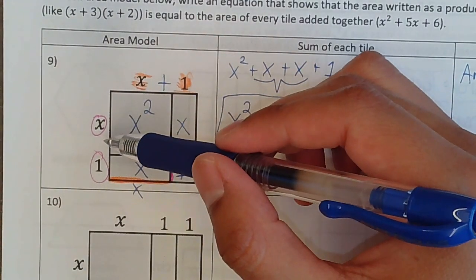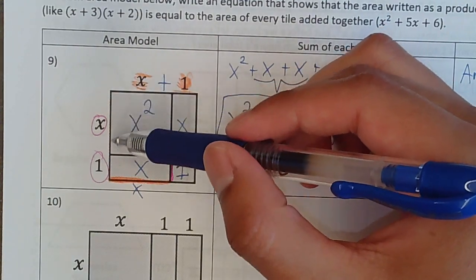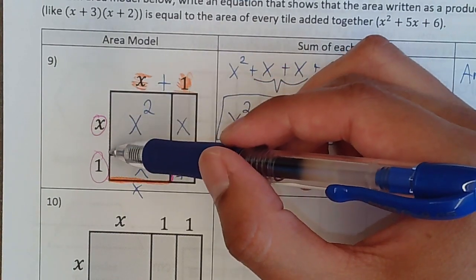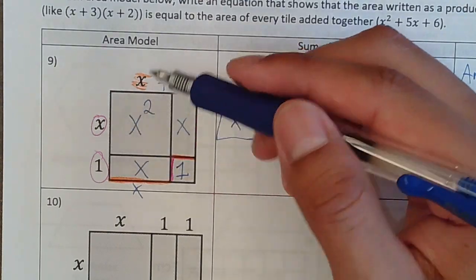If I want to know what my width is, it's going to be the exact same thing. I have this length or this width right here that I don't really know what the size is, but whatever that is, I am adding one more little bit to it.